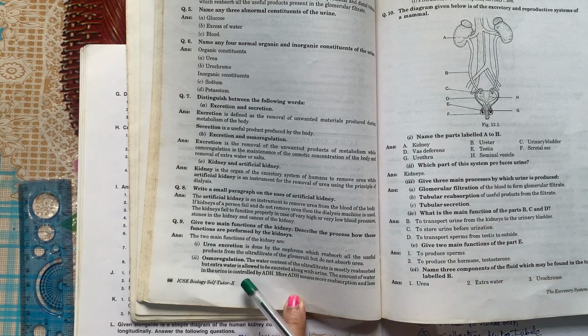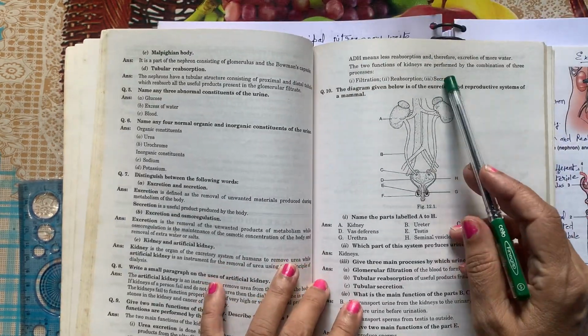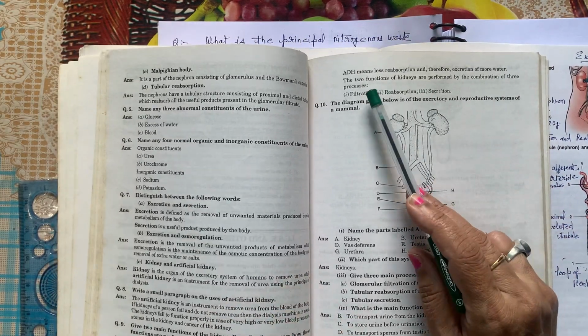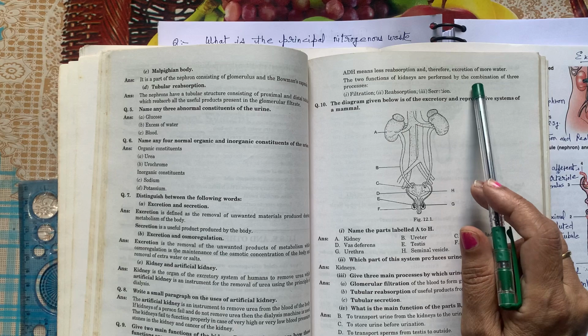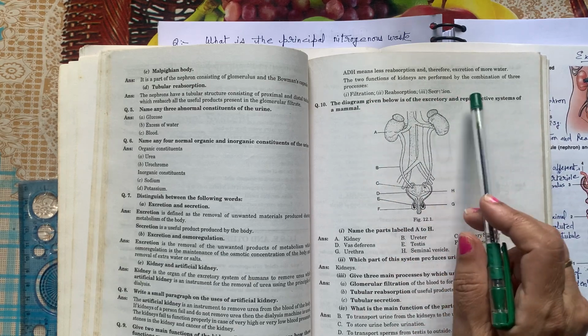And the amount of water in the urine is controlled by ADH, that is antidiuretic hormone. More ADH means more reabsorption, and less ADH means less reabsorption and therefore excretion of more water. So the two functions of the kidney are performed by a combination of three steps: filtration, reabsorption and secretion. Here they are, the main steps of urine formation.